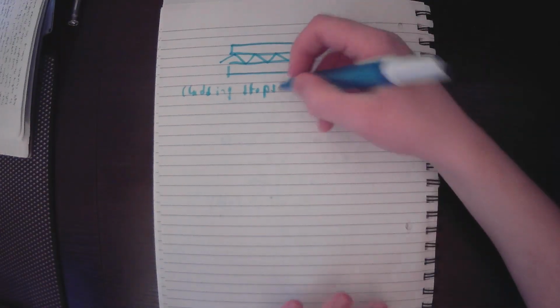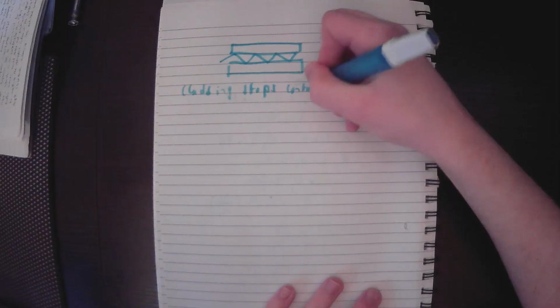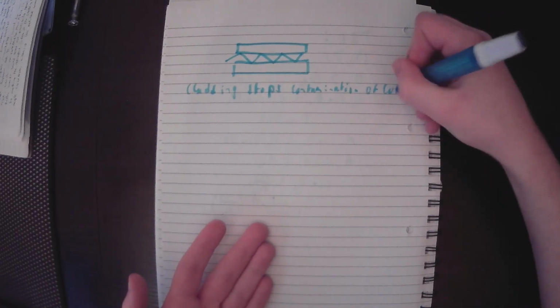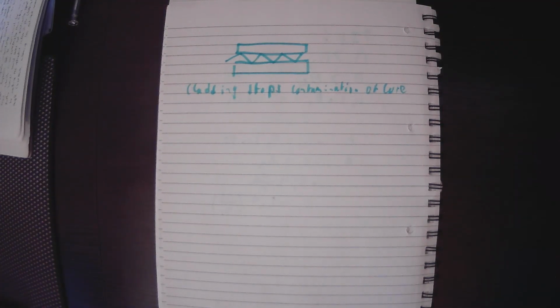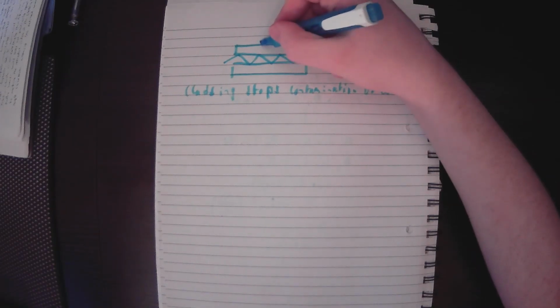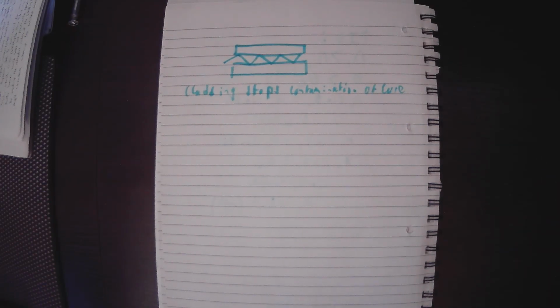Cladding stops contamination or damaging of the core. So if your finger touches the core, you will leave some grease on the core that will have a different refractive index, and that will change the way that the light reflects or refracts. The same thing would obviously happen on the top of the cladding, but the light wouldn't hit the top of the cladding, so the grease from your finger wouldn't affect it in the same way that it would if you got the grease onto the core, for example.